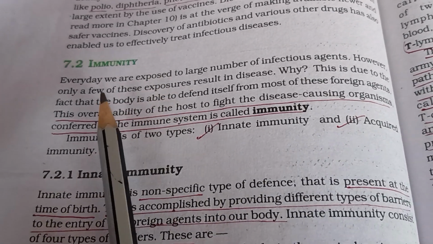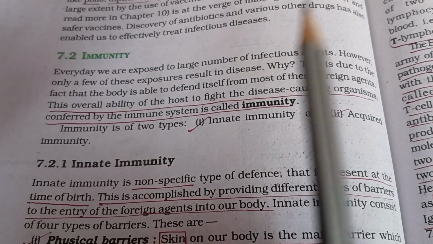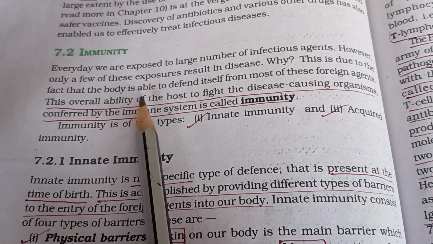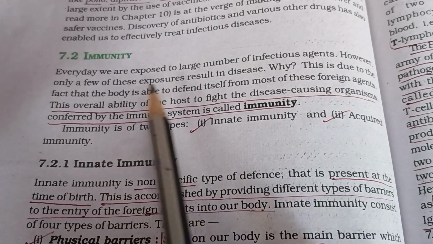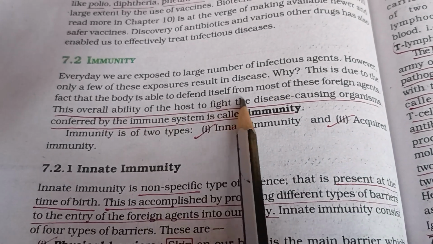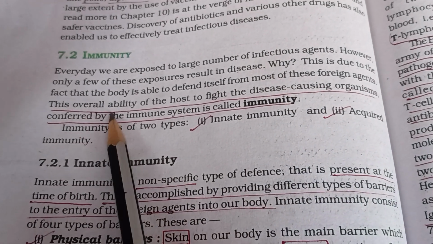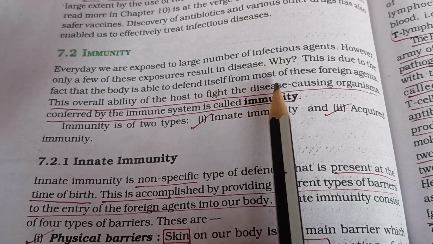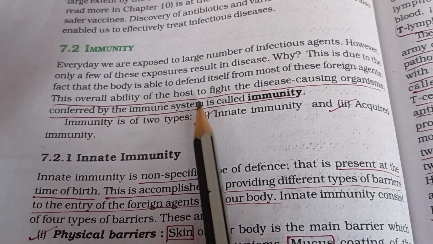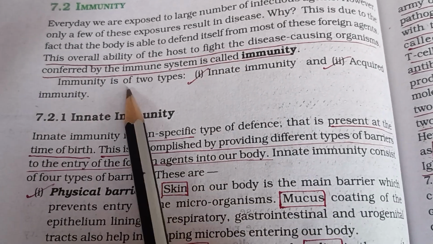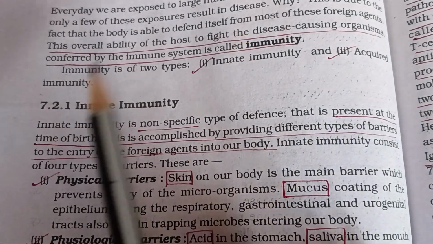So now talking about immunity. Every day we are exposed to a large number of infectious agents. However, only a few of these exposures result in disease. Why? This is due to the fact that the body is able to defend itself from most of these foreign agents. This overall ability of the host to fight the disease causing organisms conferred by the immune system is called immunity. So, immunity is of two types: innate immunity and acquired immunity.